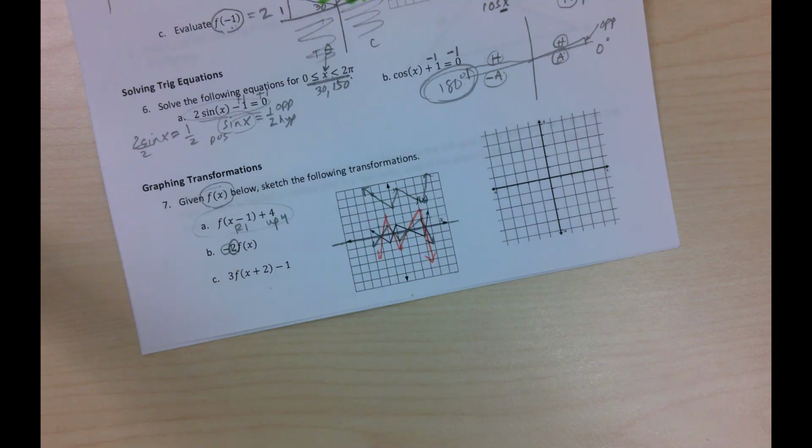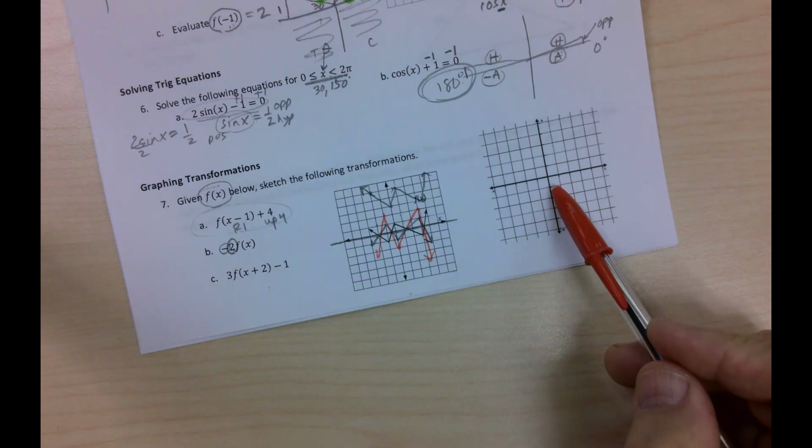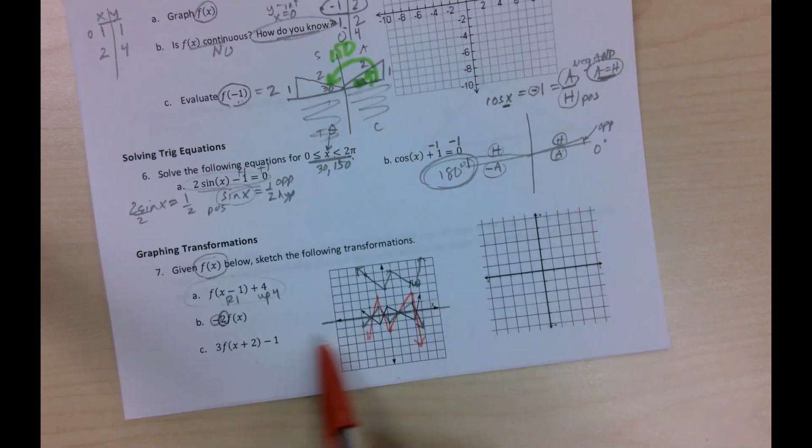All right. Well, I can see why they gave us a third graph over here, because this is a mess. So I'm going to try to copy it. Give me a second.